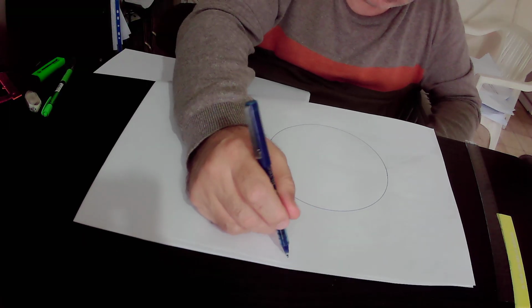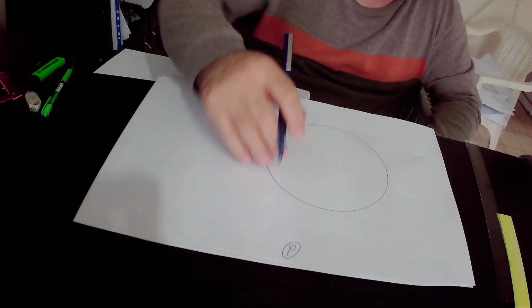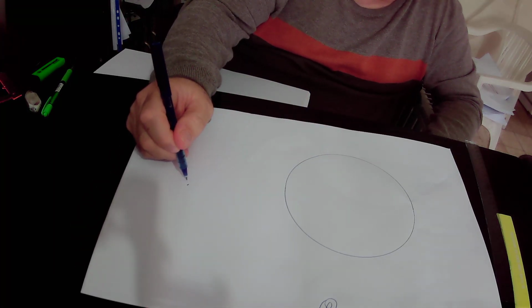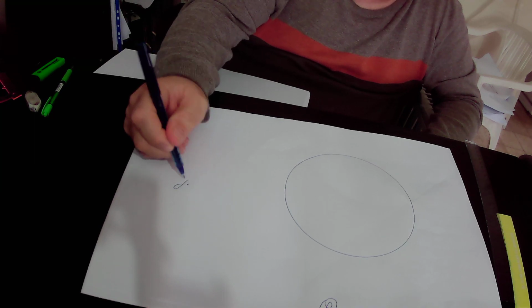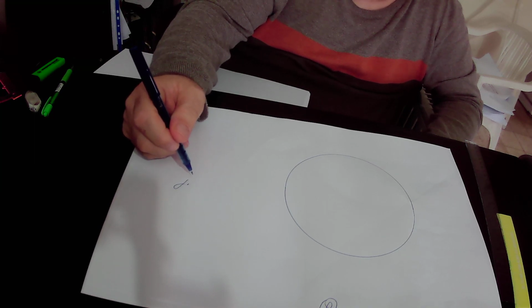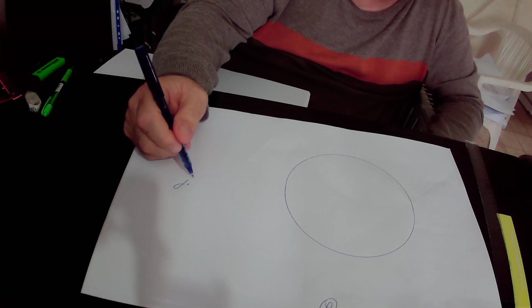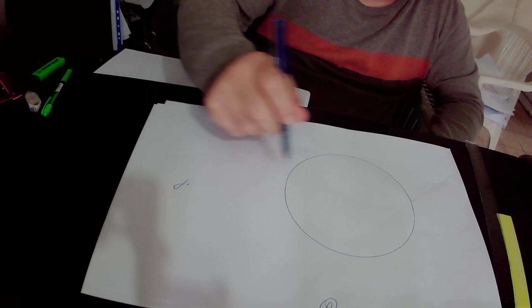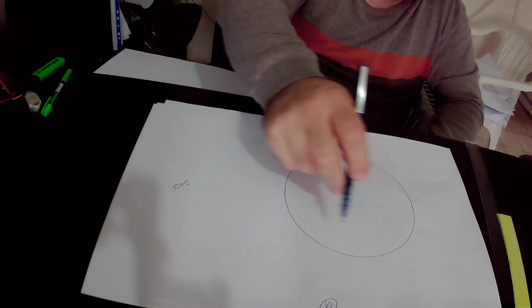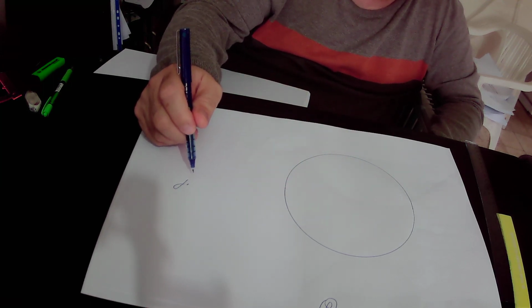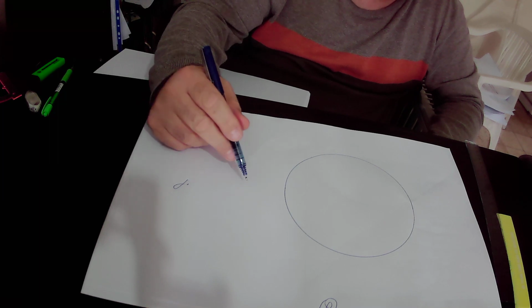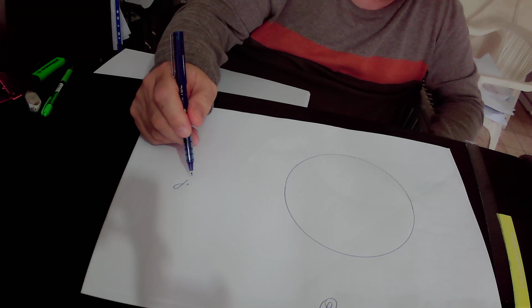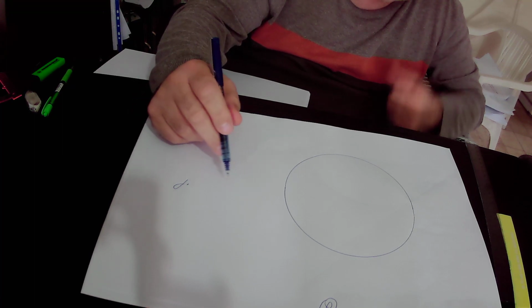and we also have this point, point P. Point P is a common external point. It is an external point because point P is not located inside this circle nor on this circle, but it is located outside of this circle. For that reason, it is defined as an external point of this circle.